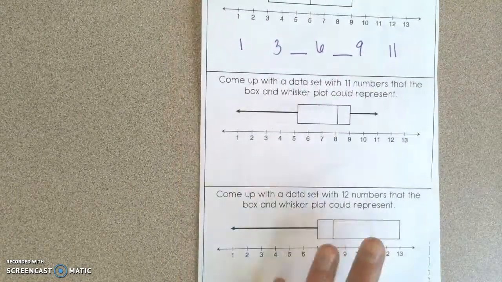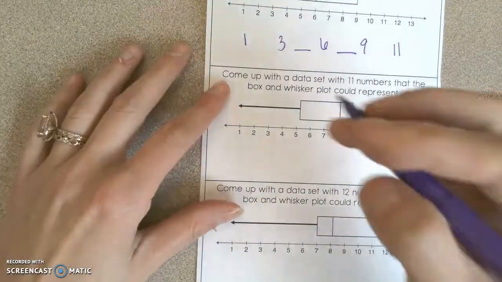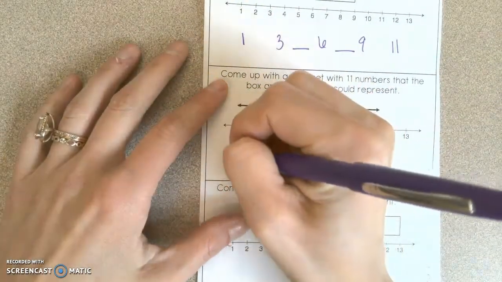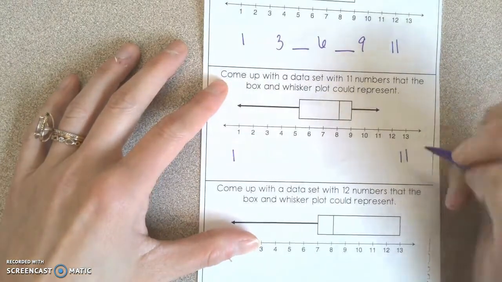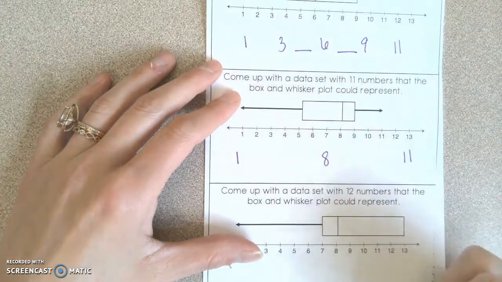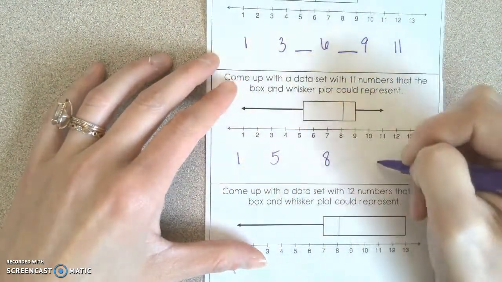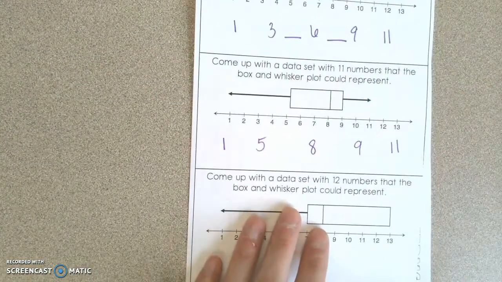Okay, and then on the next one, we need 11 numbers. So I have my least and my greatest, 1 and 11 again. My middle number is 8. And then I have a 5 and a 9 for my first and third quartile.